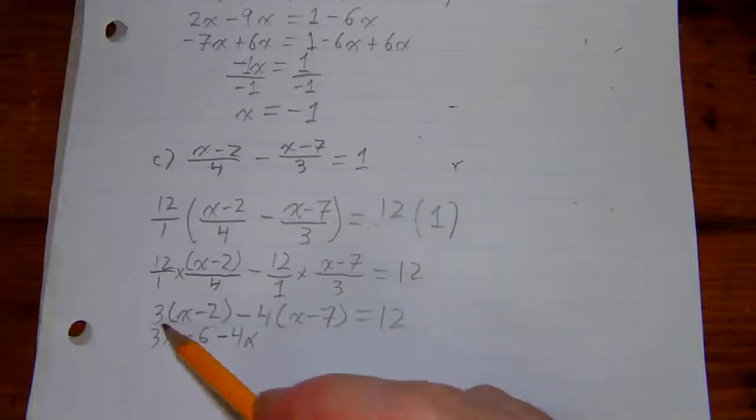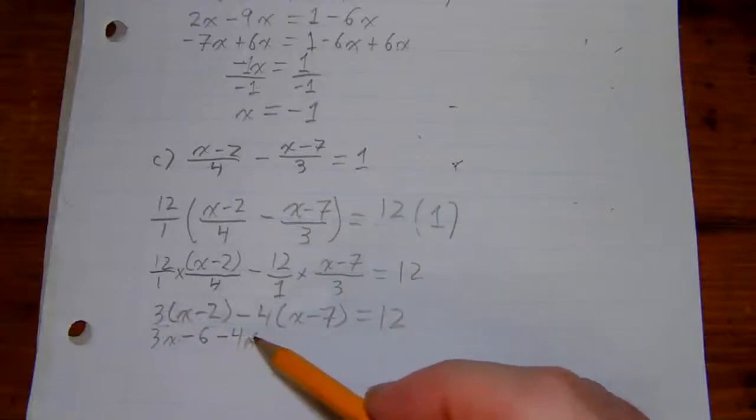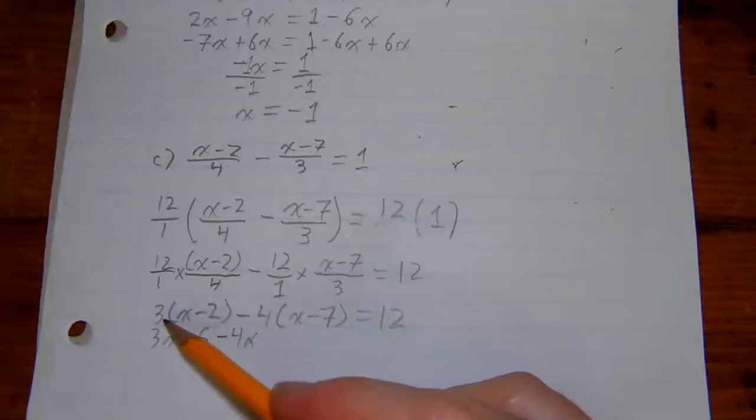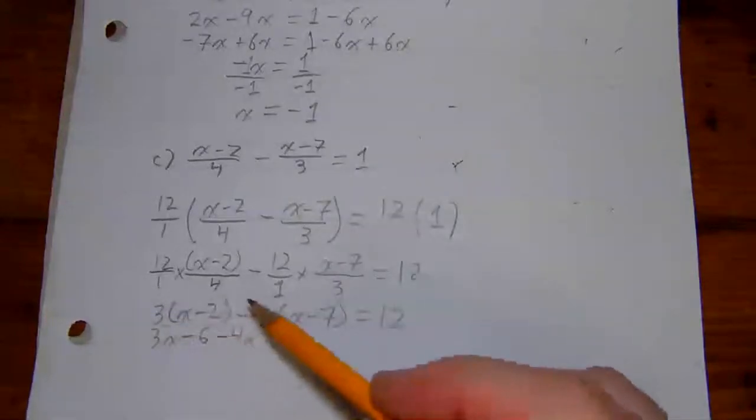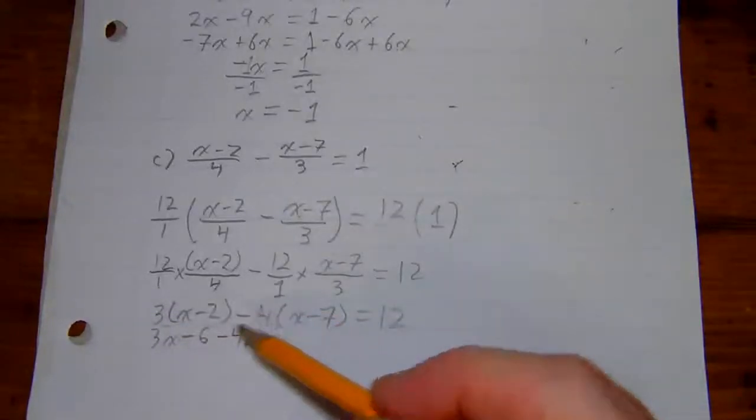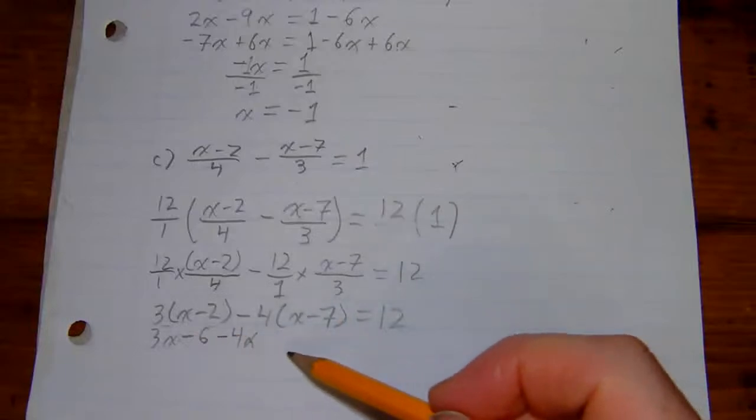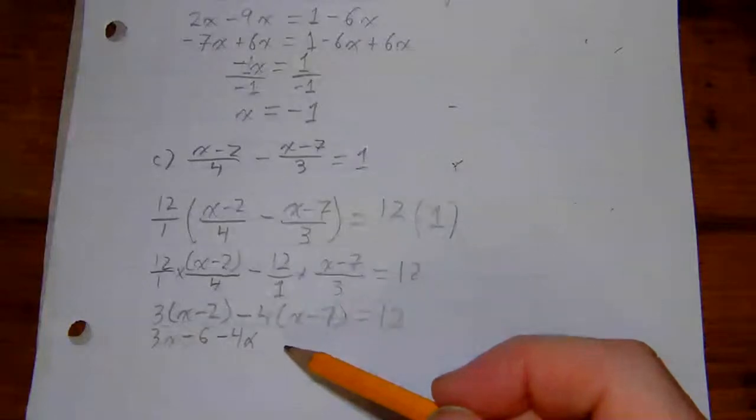Okay, so can you complete this line? 3x minus 6, so that's 3 times x is 3x, 3 times negative 2 is negative 6. Negative 4 times x is negative 4x. What's the last term that I need here on this line? Go ahead and type it into the chat.